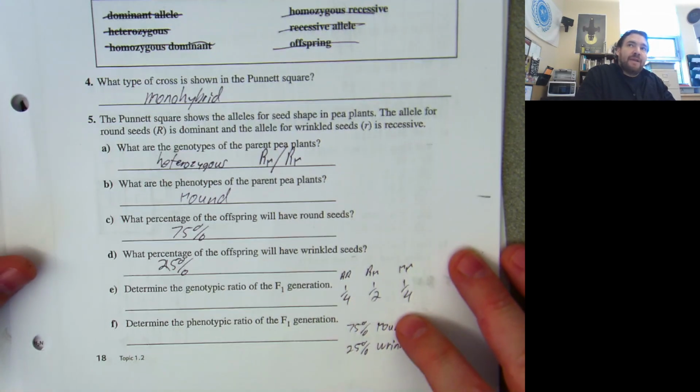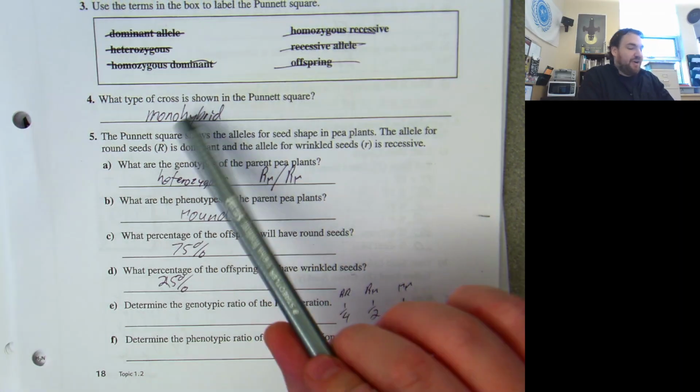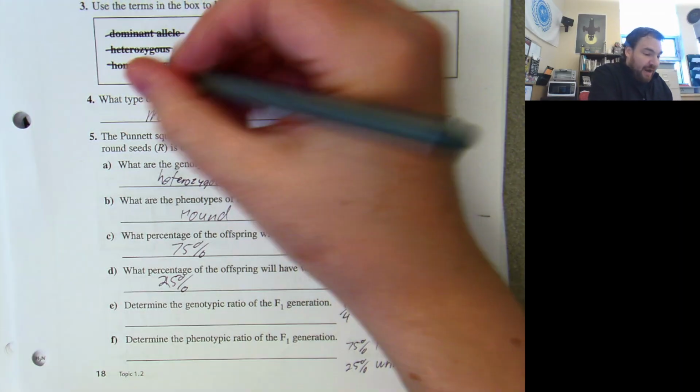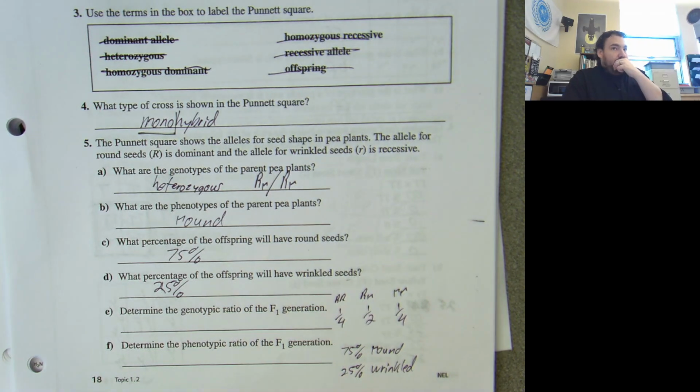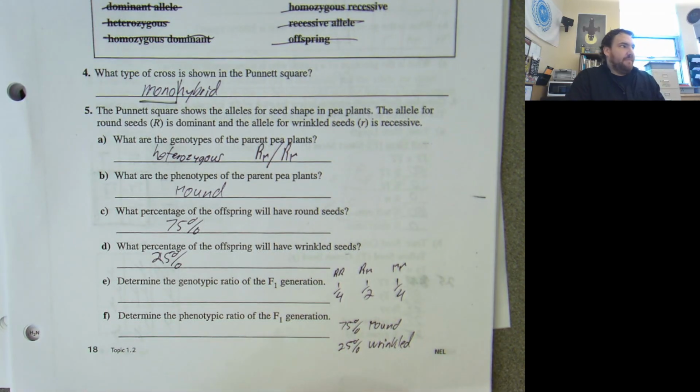I will show you today what non-monohybrid crosses look like. But that is what that is. What type of cross? It's a monohybrid cross. Mono meaning one. So we're crossing singular traits, one trait with one trait. Malik, does that make sense?